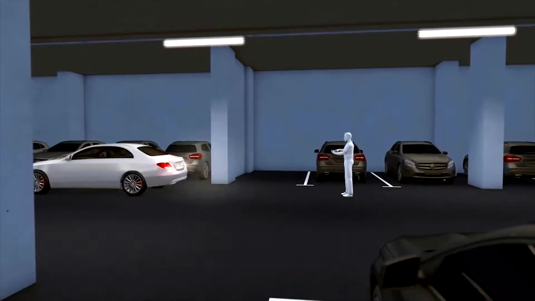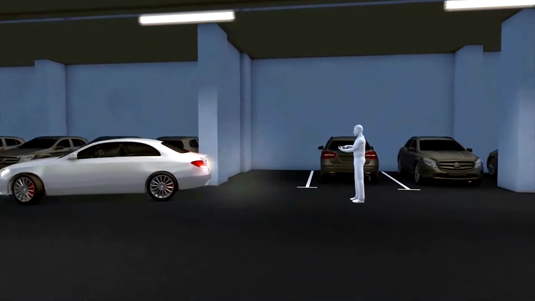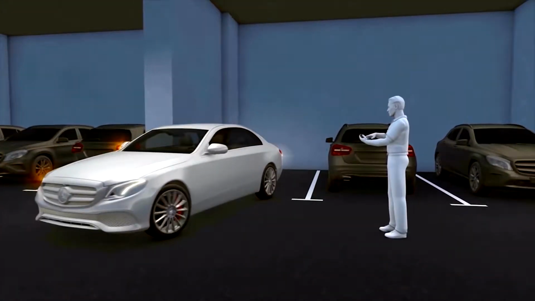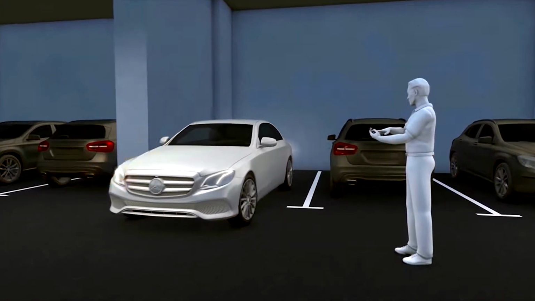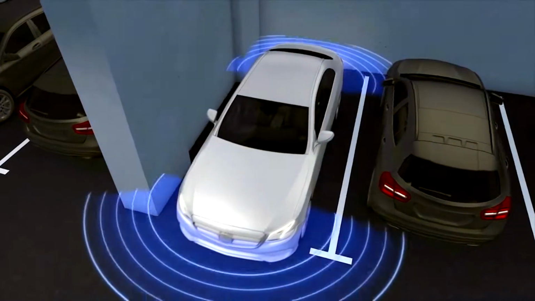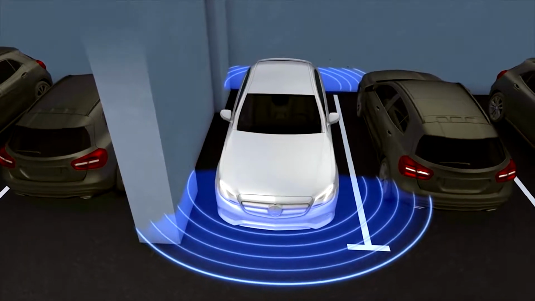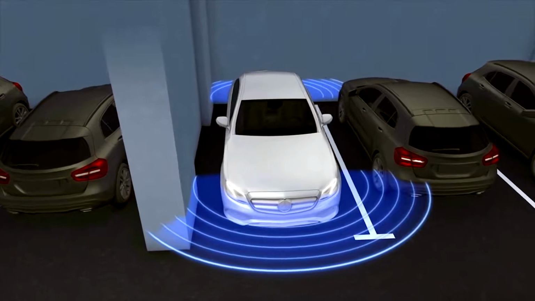Remote Parking Pilot is an electronic parking assistance system which allows parking and exiting maneuvers to be controlled via an iOS or Android-capable smartphone. With the aid of the ultrasound sensors, surrounding data relevant for the parking maneuver is collected, assessed and applied.